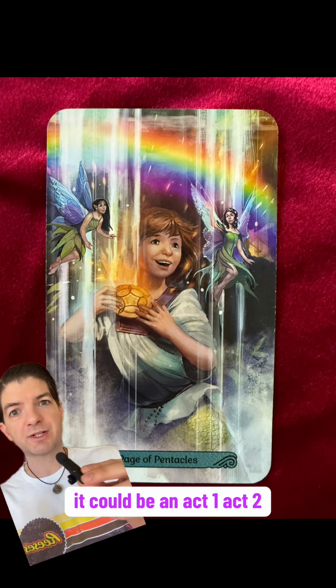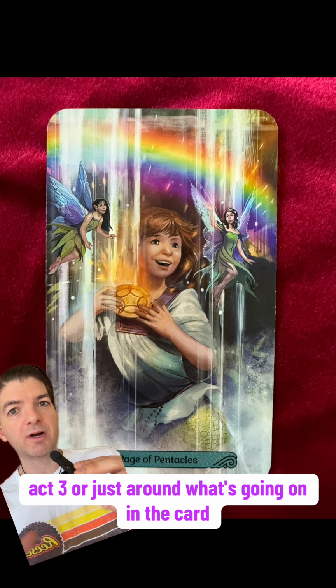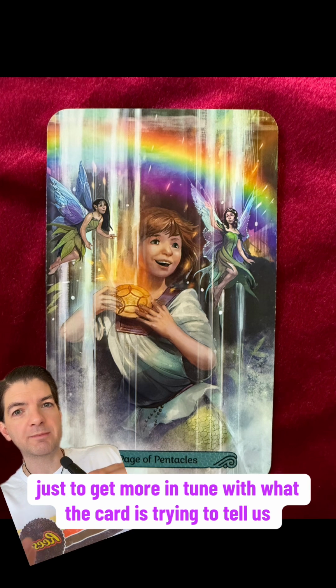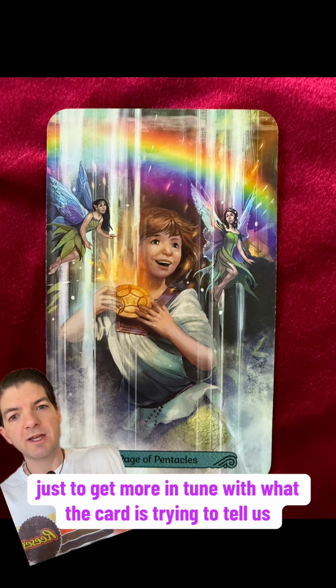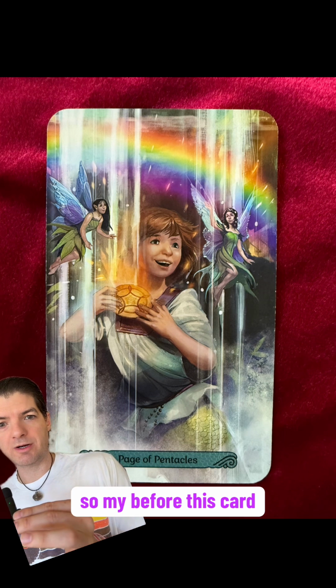It could be an Act 1, Act 2, Act 3, or just around what's going on in the card. This is to help us get more in tune with what the card is trying to tell us. So, before this card, this is the middle.